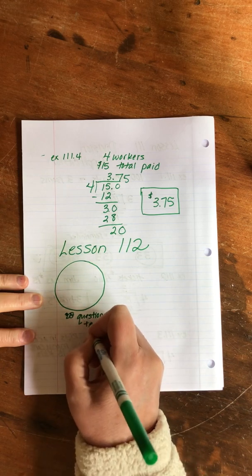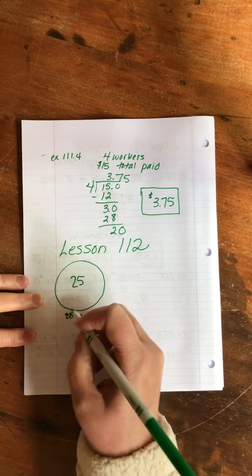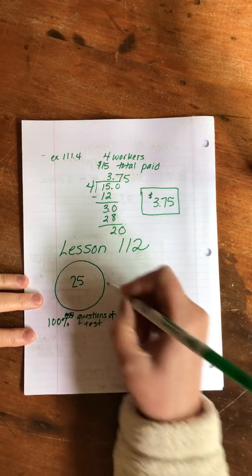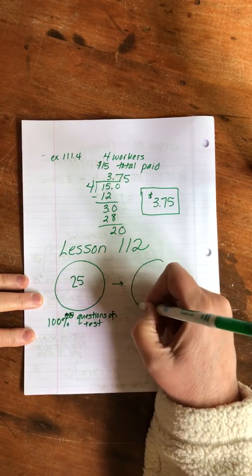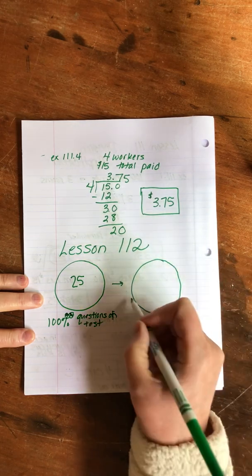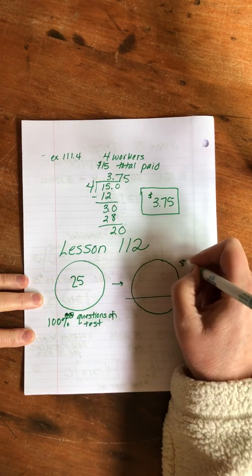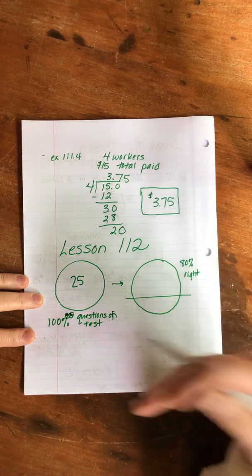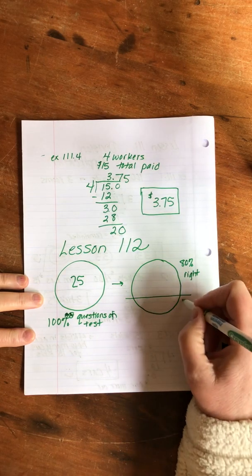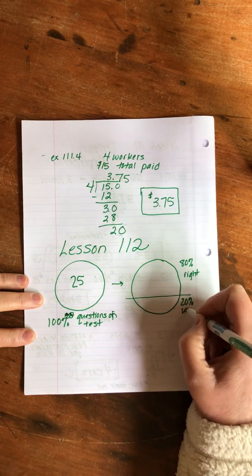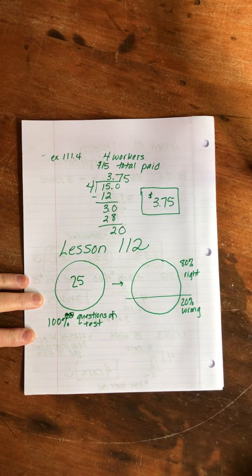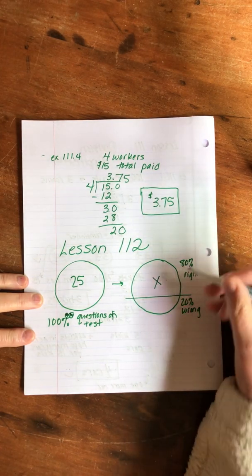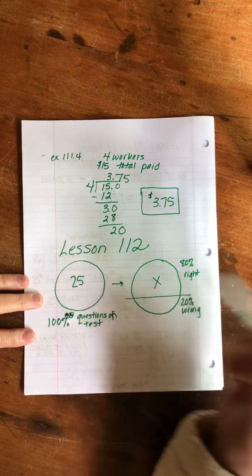There are 25 questions on the test in all, and that represents 100% of the test, right? That's everything that was on the test. Now, he went through, he marked his answers, his teacher corrected it, and he got it back. He found out that he got a lot of them right. He got 80% right. Which means, assuming the simplest scenario, he must have gotten 20% wrong, right? We can deduce that. But we want to know how many questions did he get right? Not what percentage of the total, but how many questions he got right.